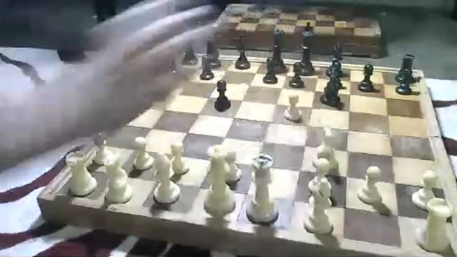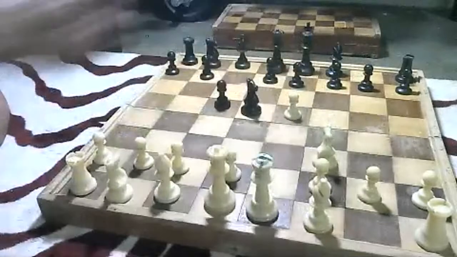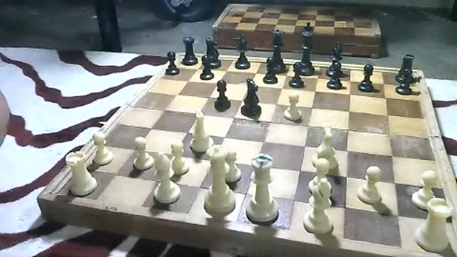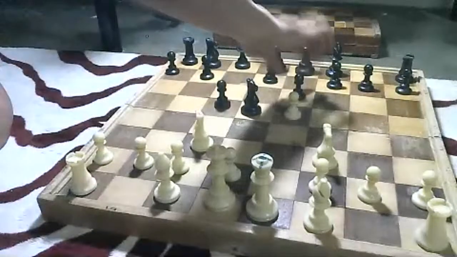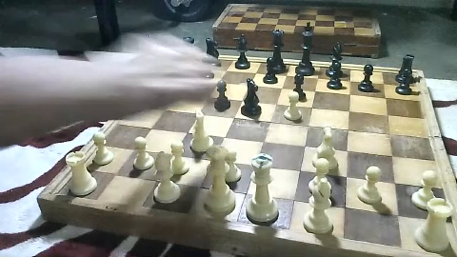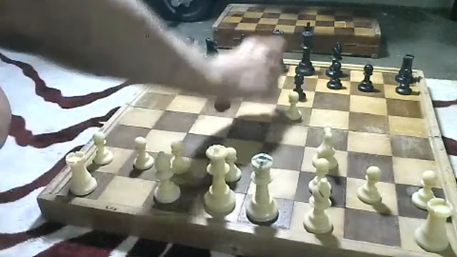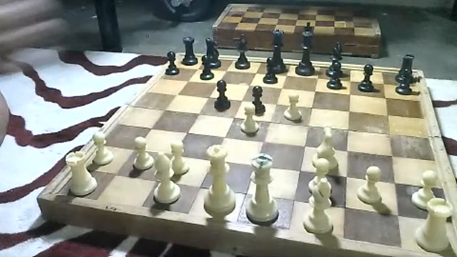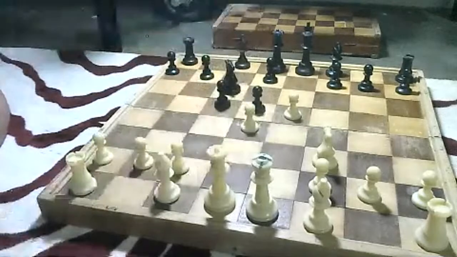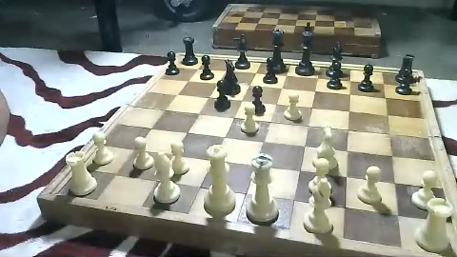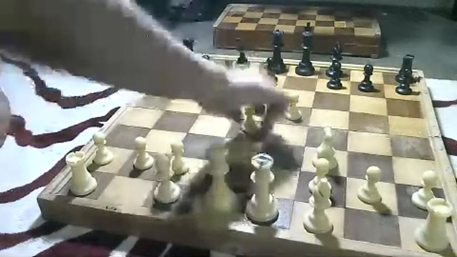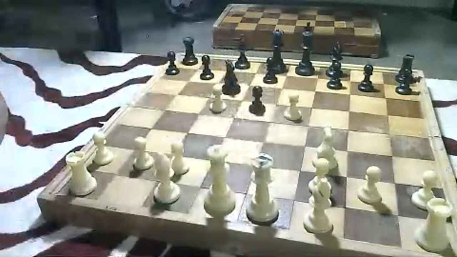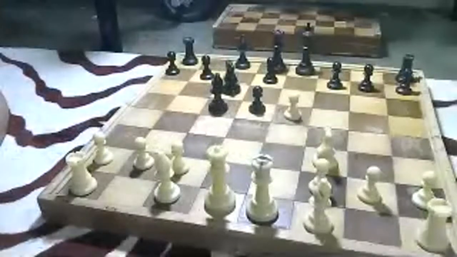Then d5, attack, then pawn, then knight goes to knight d5, knight c3 for white, e6 for black, knight d5, capture the knight, then pawn capture the knight, then d4, knight c6 for black, white capture the pawn at c, bishop capture the pawn at c5. Okay, this is called the Rubinstein variation, bishop c5.